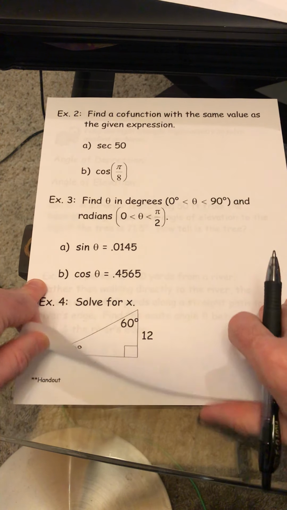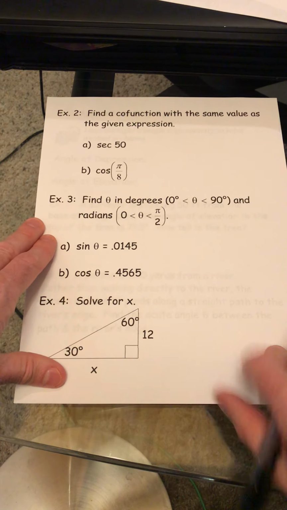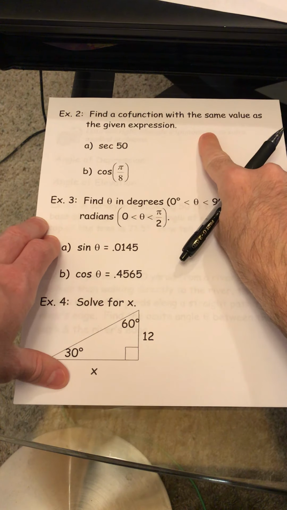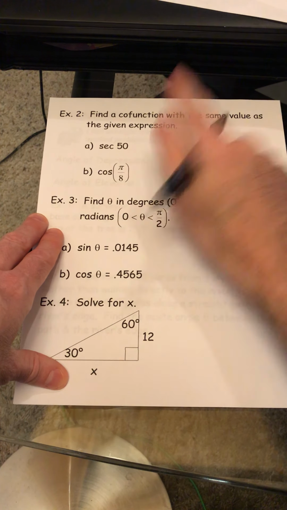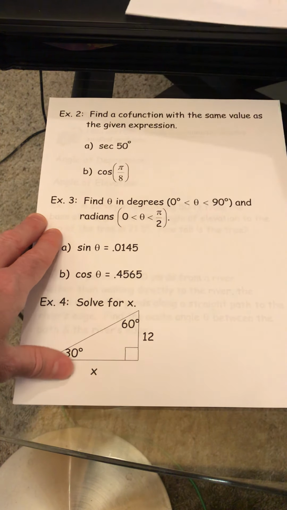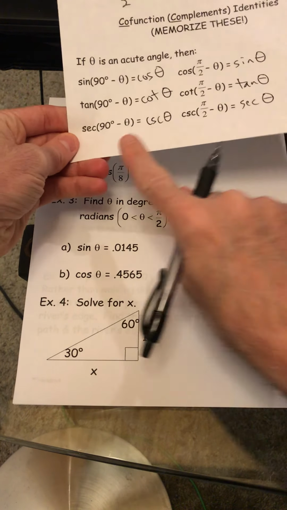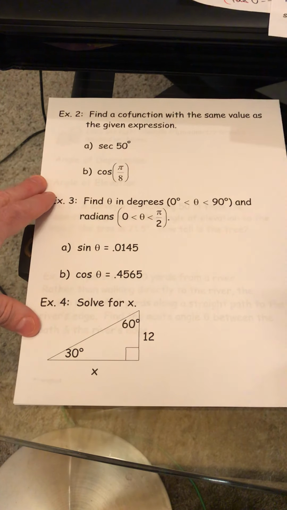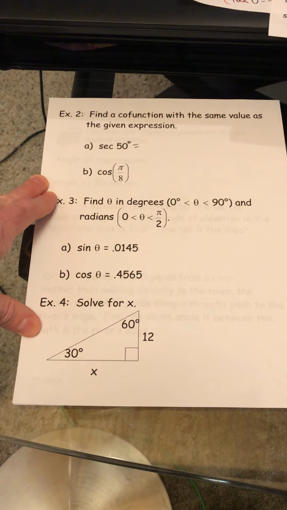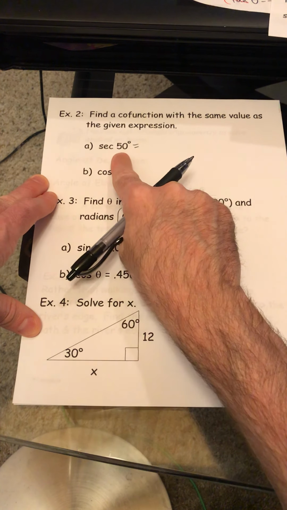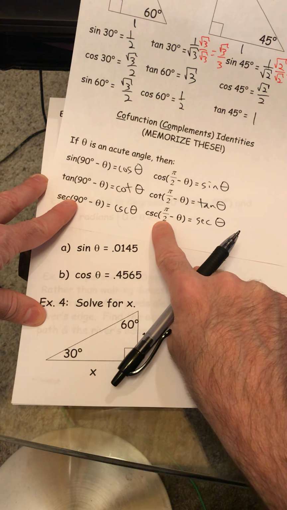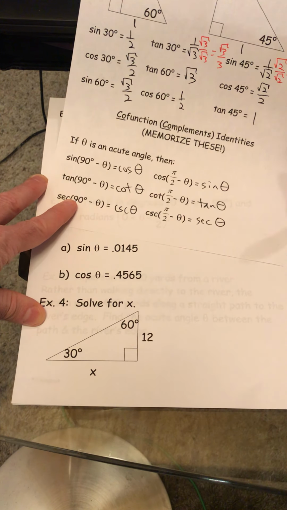And then just a few other things here to finish up the first part of 4.3. Find a cofunction with the same value as the given expression. And this should actually say the secant of 50 degrees. Well, here's how these work. Basically, all you do is you find the complement of the given angle. So the secant of theta will equal the cosecant of either 90 or pi over 2 minus theta.